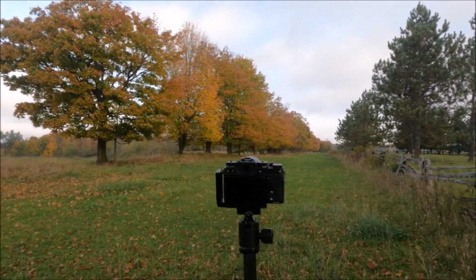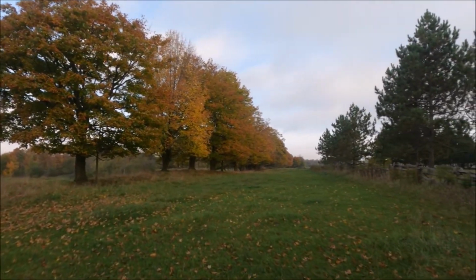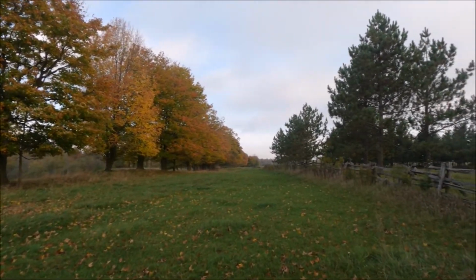Let's wait for that sun again to pop out of those clouds and see if we can get a longer shot this time, down the whole length of the row of trees behind me here. And again, those fall colors. And the cloud seems to be building more and more right now.